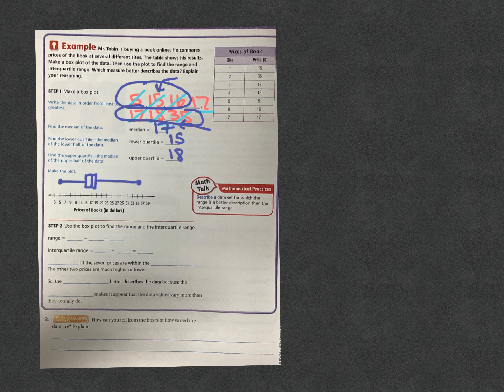So already you can probably look at it and say the better one to use between range or interquartile range to get an accurate idea of the majority of these numbers is the interquartile range, because all the other numbers tend to be really scrunched right in there. These are outliers in either direction, so they don't really represent the whole data set.